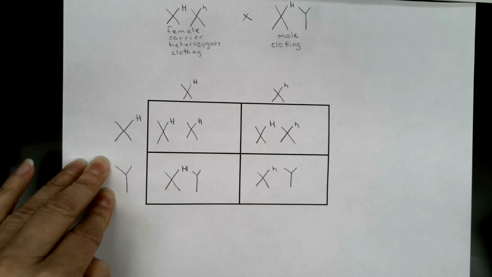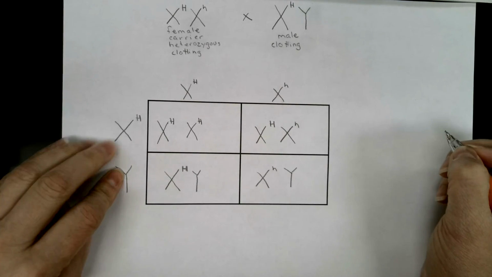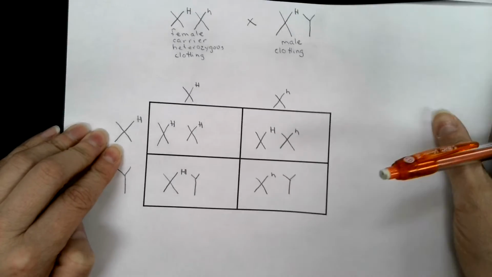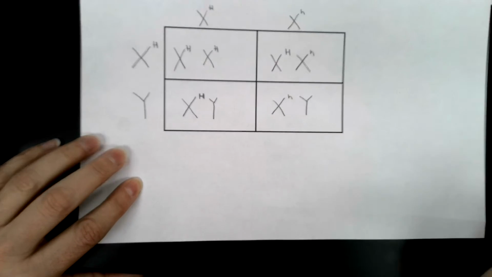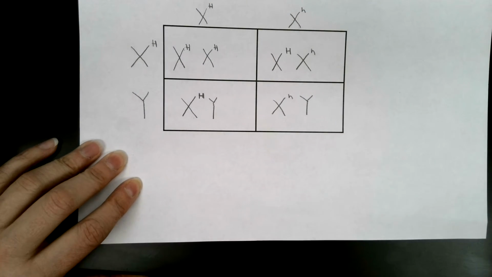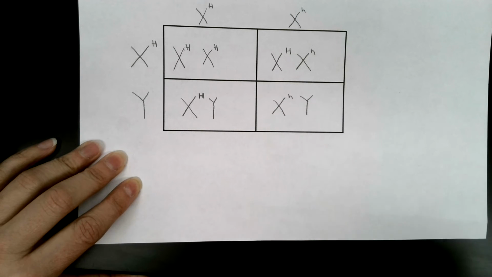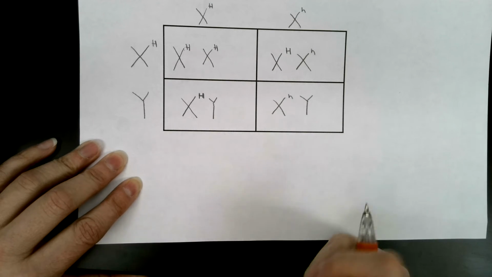Okay, so let's determine the genotypes and the phenotypes of the offspring. So what are my possibilities? This doesn't mean it's guaranteed that I'm going to have 100% of my kids one way or 50%. It means each child has this possibility.